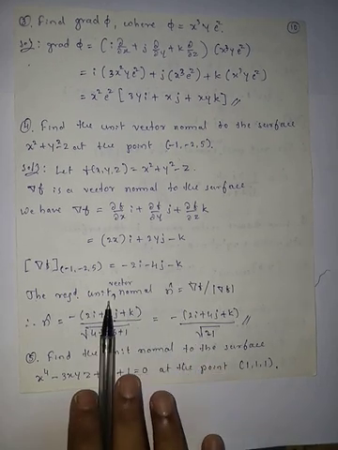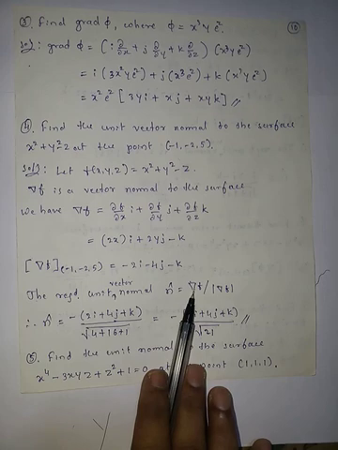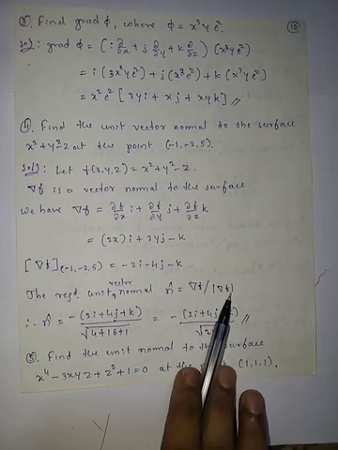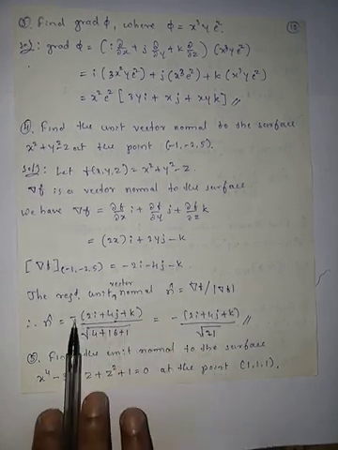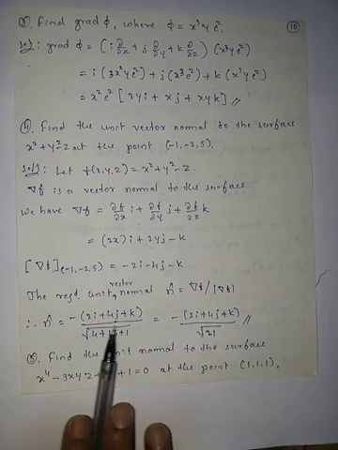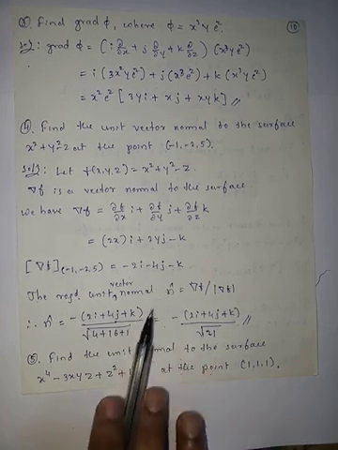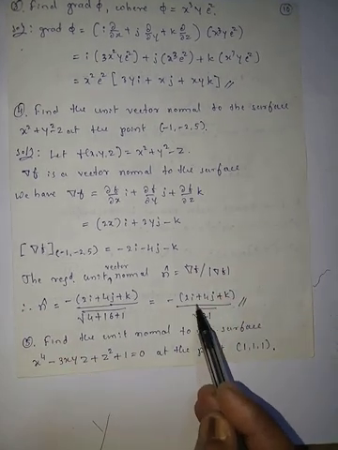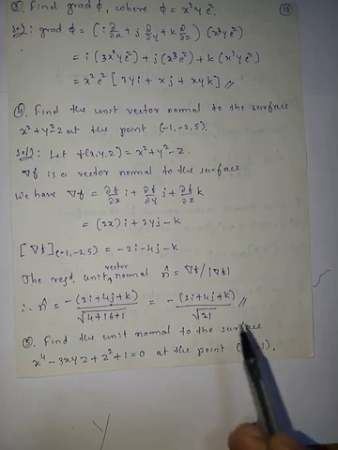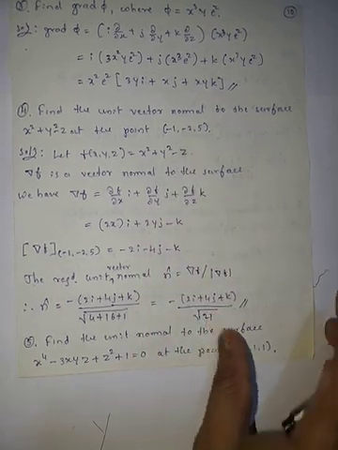Okay, now the required unit vector normal is given by n cap equal to gradient of f divided by magnitude of gradient of f. So gradient of f is minus 2i minus 4j and minus k, taking minus common, then magnitude of this is square root of minus 2 square 4, minus 4 square is 16, plus minus 1 square is 1, right? Then on simplification, minus of 2i plus 4j plus k divided by square root of 21. So this is the unit vector normal at the point minus 1, minus 2 and 5. Okay, similarly we can try some other problems.